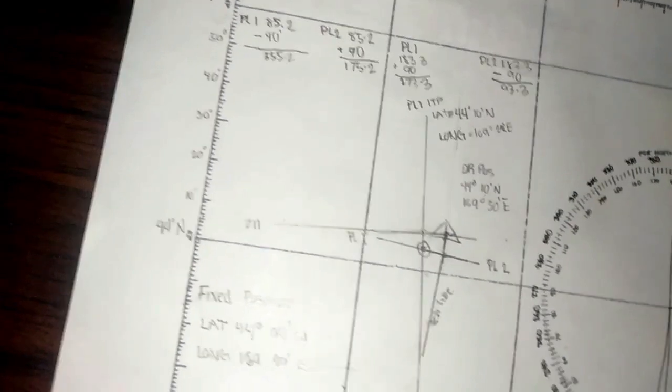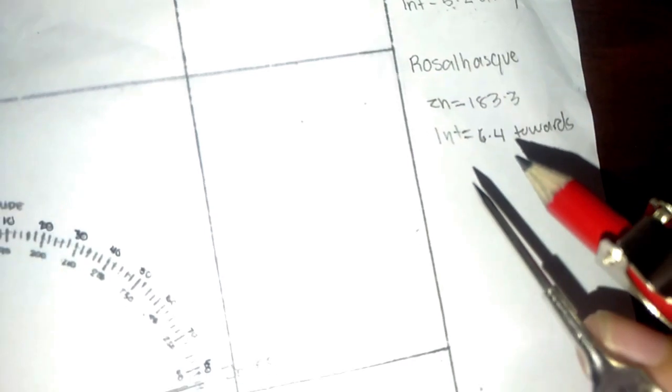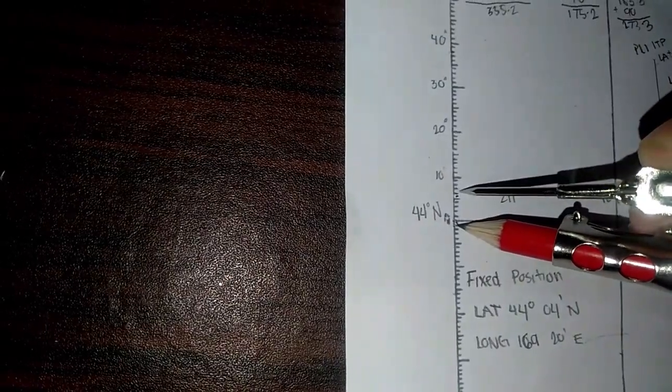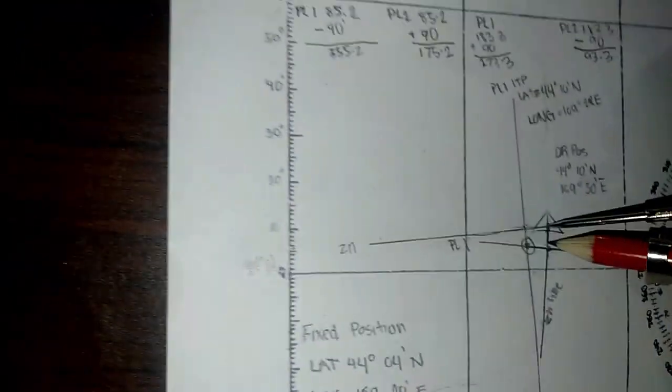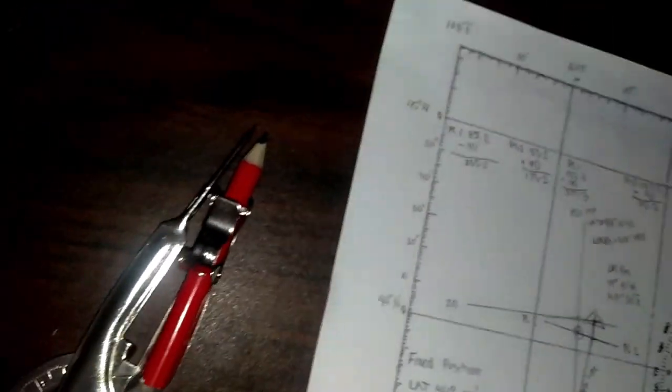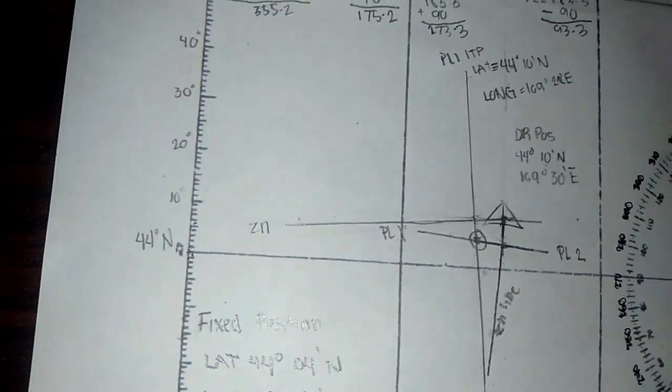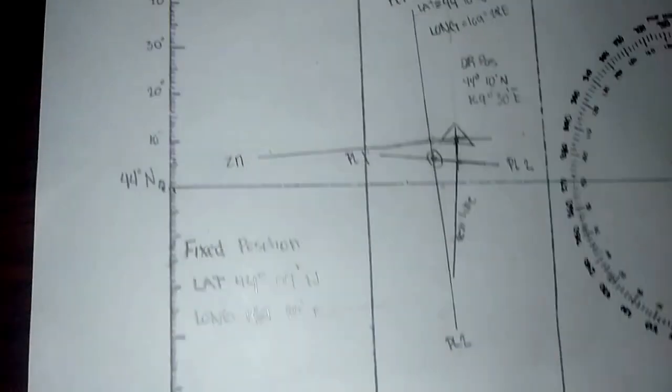So next step is we must plot the 6.4 by using our compass divider. So here are 6.4, and put it here in our DR position, which is here. So that's how you calculate the initial position, which is 6.4.